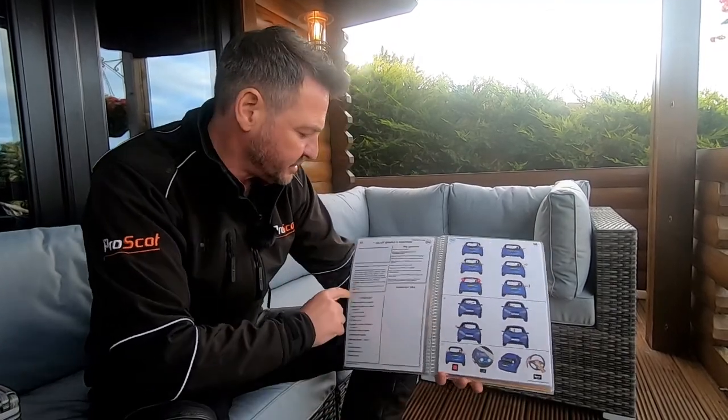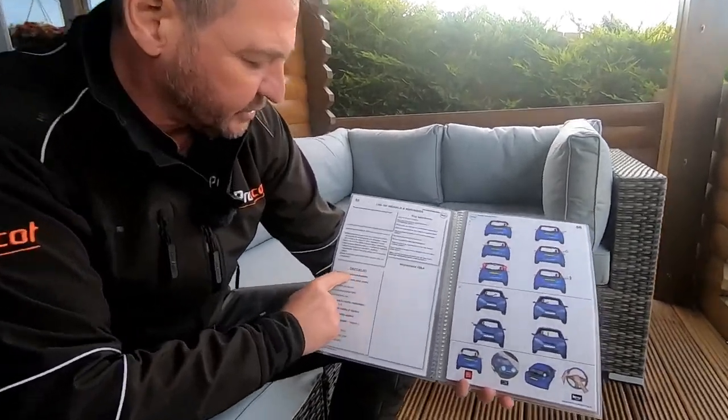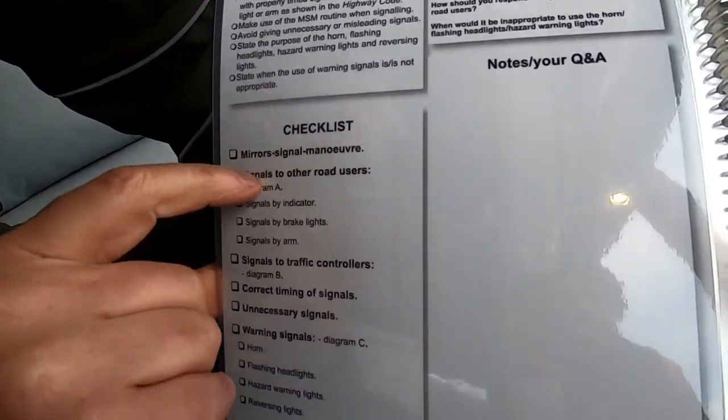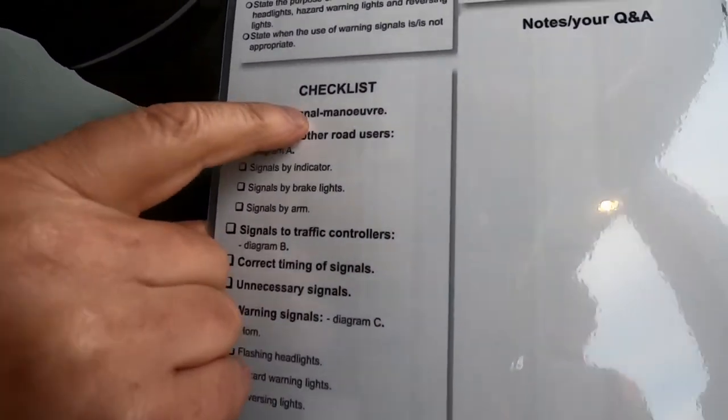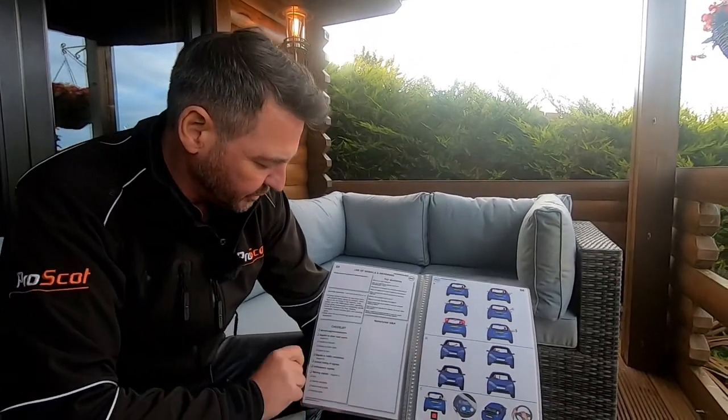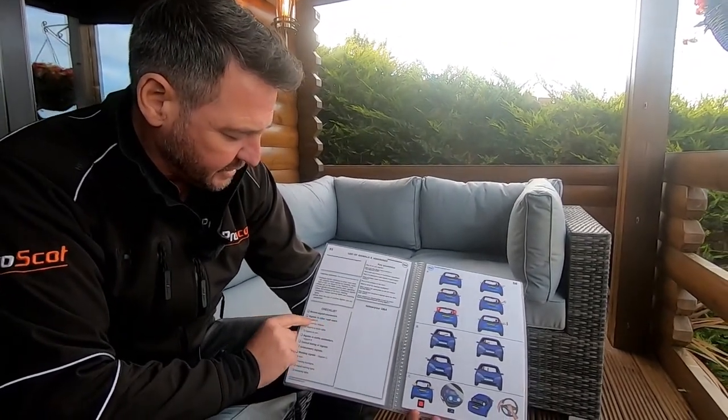But as you can see here, we use signals as part of, in the car world, mirror signal manoeuvre, but in the motorcycle world it would be observation signal manoeuvre. So we use it as part of the OSM routine that I've been teaching you, and the position, speed and look. We can give signals to other road users.